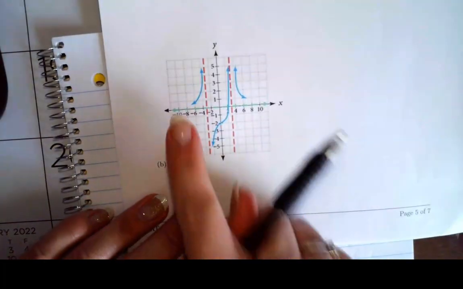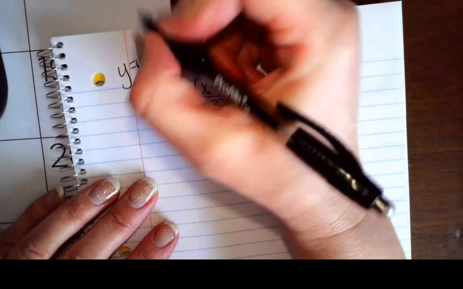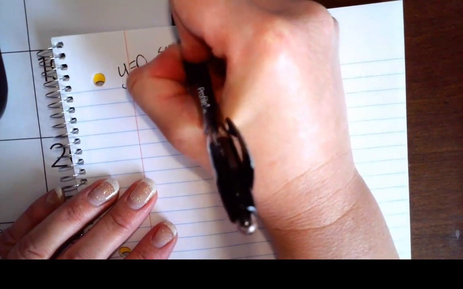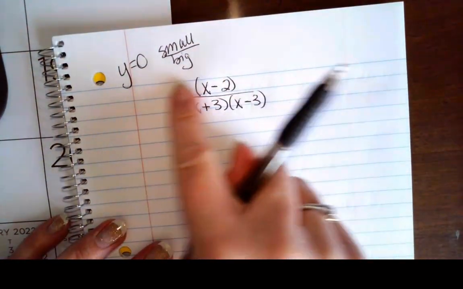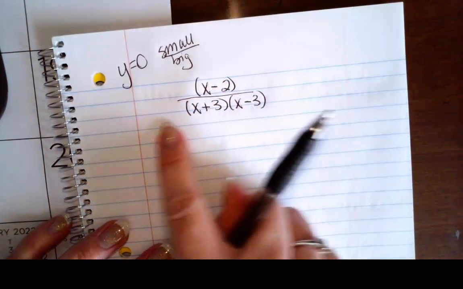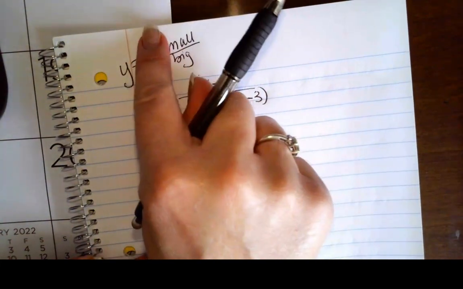All right, so what else do we have? I've got a horizontal asymptote at y equals 0. So if my horizontal asymptote is y equals 0, that means I've got a small degree over a bigger degree. So I've got an x to the first over an x squared. So far I'm good. Okay, I don't need to make any adjustments for this.